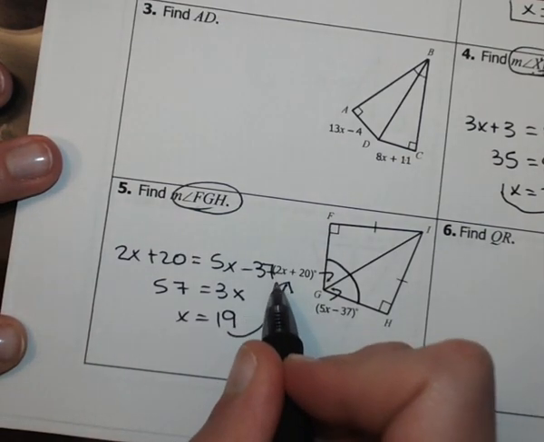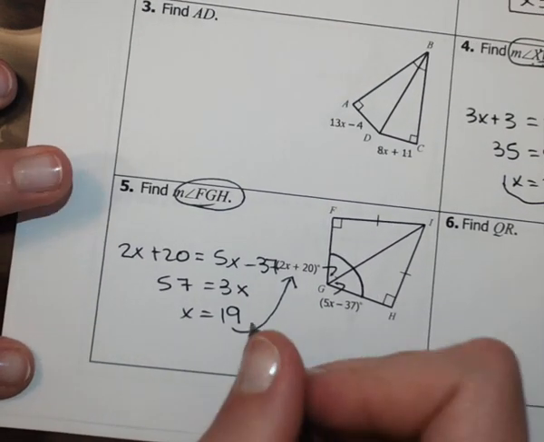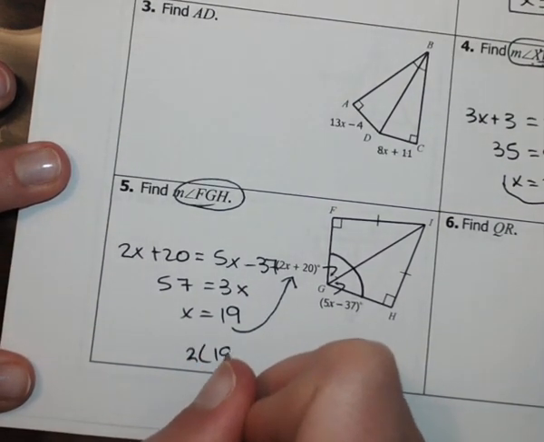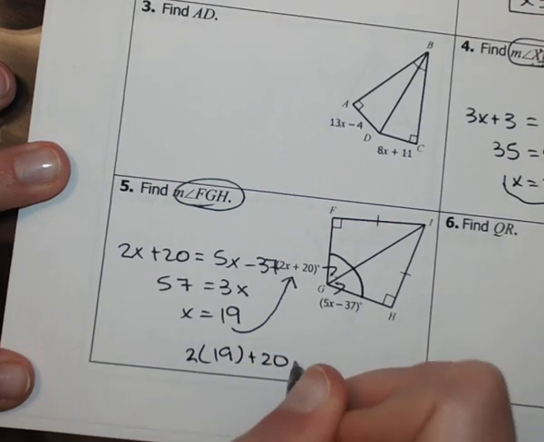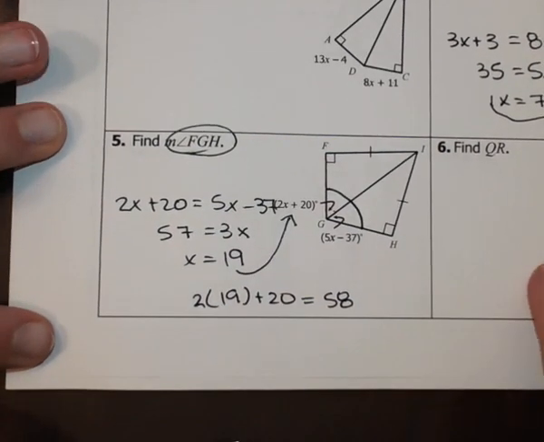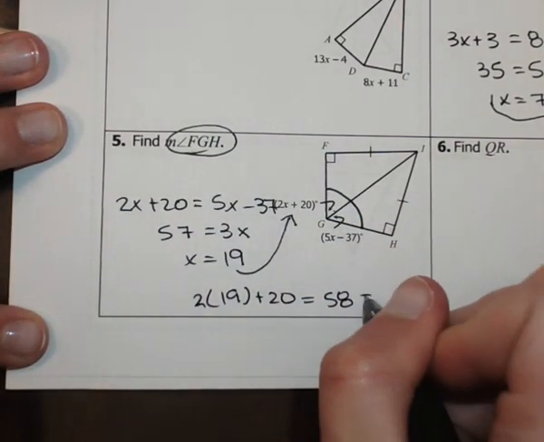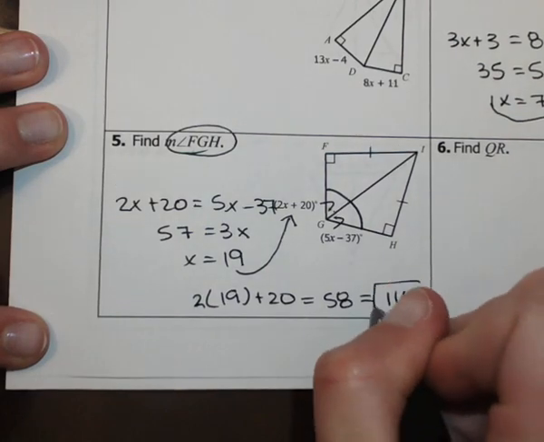Okay, so we're going to get 19 times 2 plus 20, so just one of the angles is 58. And then I'm going to multiply this by 2 because they want the whole thing. So your final answer is 116.